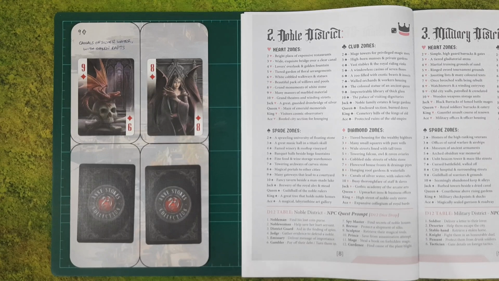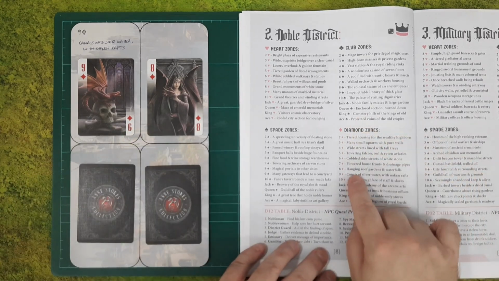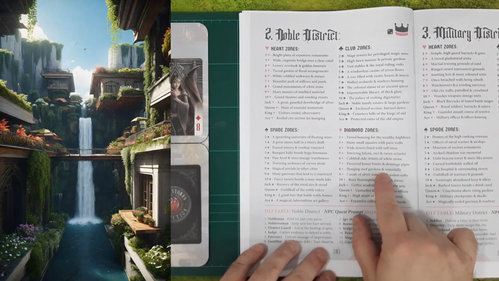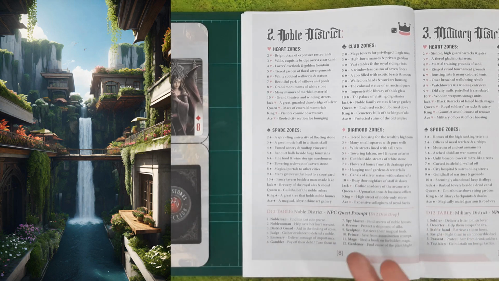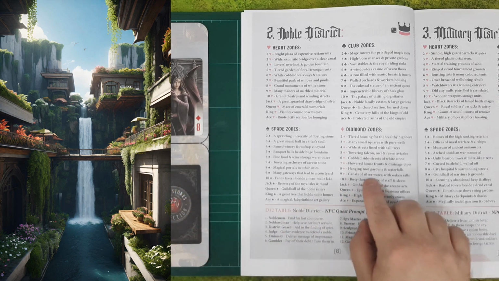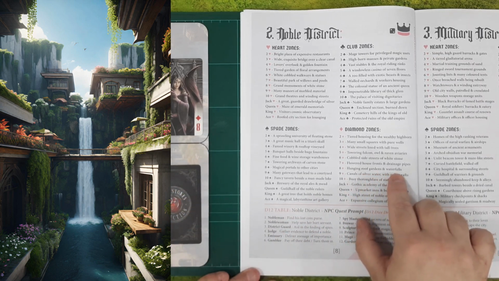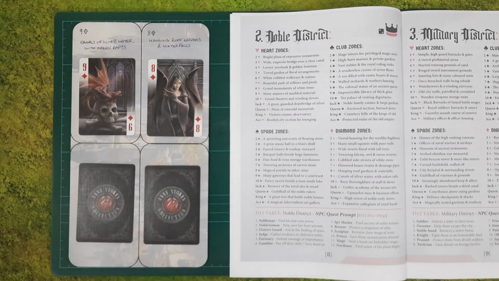Lovely cards. I love the art of Anne Stokes. Okay, 8 of diamonds is hanging roof gardens and waterfalls. So this definitely reeks of being a noble district with that one, yeah? Hanging roof gardens and waterfalls. Again, I've just written it here.